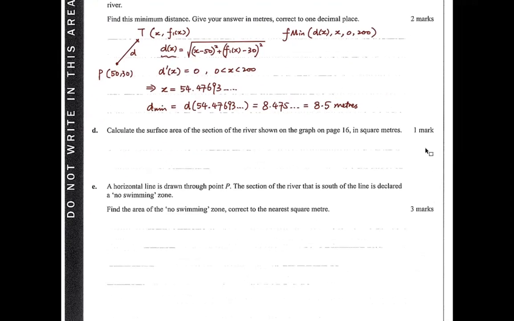Calculate the surface area of the section of the river shown on the graph on page 16, in square meters. So the area will be integrating from 0 to 200, upper f1 of x minus lower f2 of x. Don't forget your bracket and dx. This will give you 2,000 meters squared, okay?